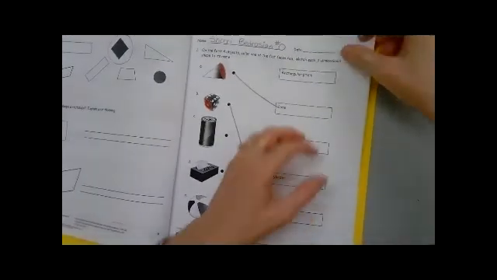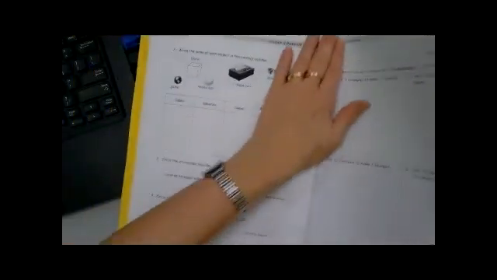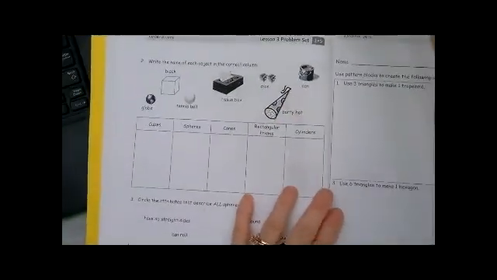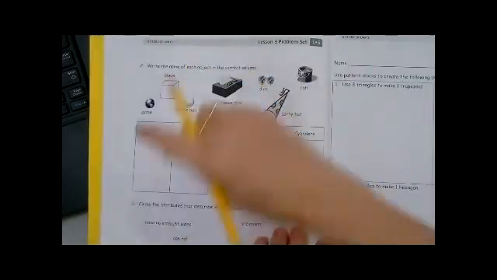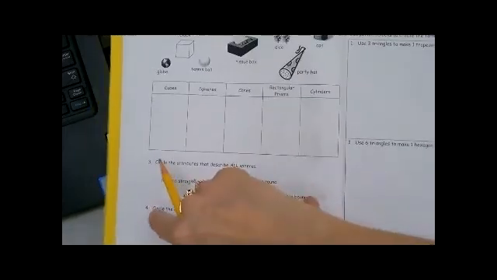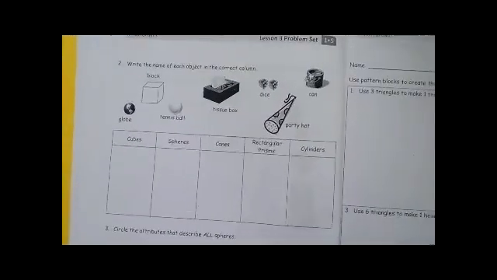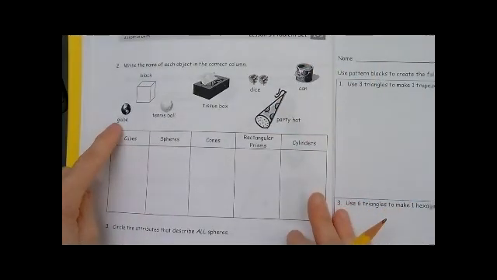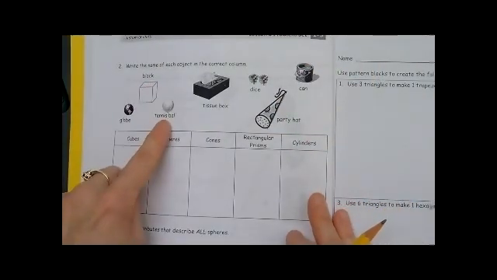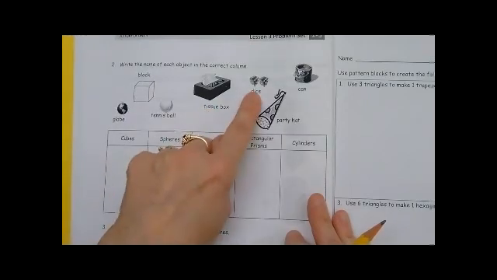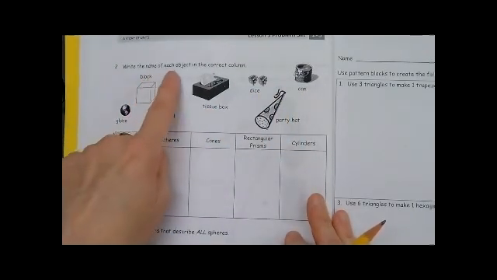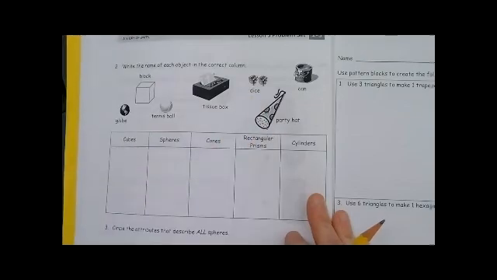Okay, class, now that you've finished the front side, I want you to turn to the back side. Let me go over the directions with you, okay? You have sections 2 and 3 to complete, and 4, there's a 4. Okay, let's talk about section 2. Do you see the objects at the top that are labeled? Globe, block, tennis ball, tissue box, dice, party hat, can. It says write the name of each object in the correct column.